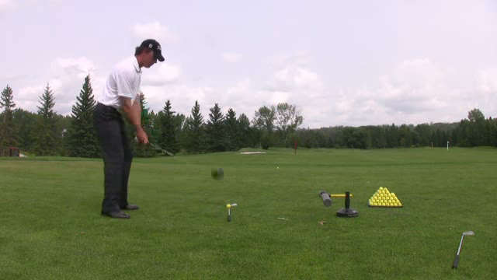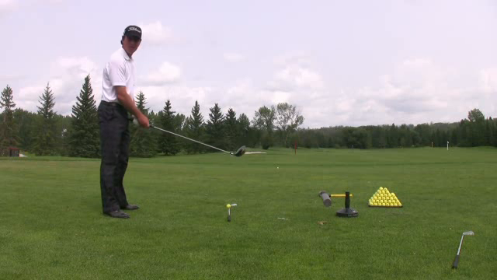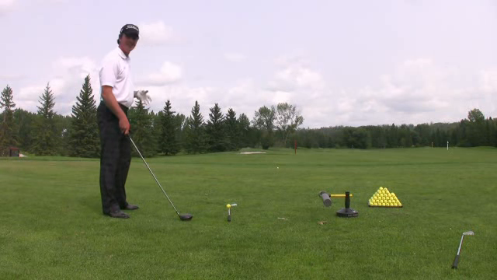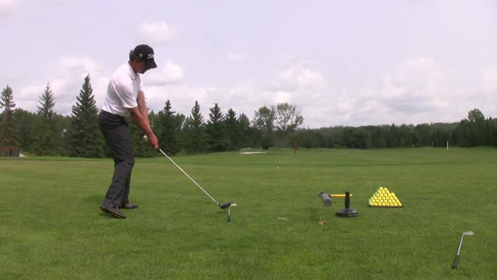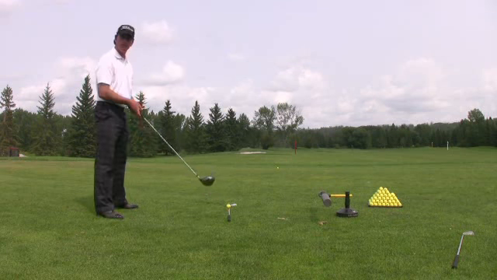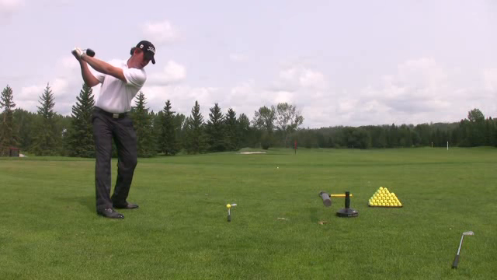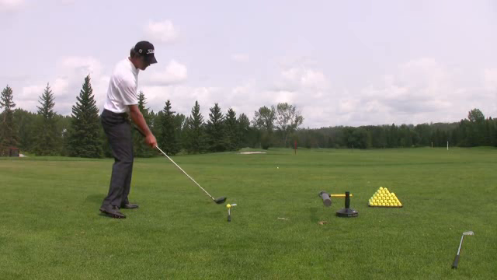A slicer, the club will be coming high in the air and working down. Sometimes if it's really bad, you might even take a divot with the driver. So to fix the slice, we need to get an inside to out swing path. Again, it looks like this. A couple of tricks for that. Number one, the more you rotate your shoulders in the backswing, that's going to give you more angle to return the club from the inside to the out.